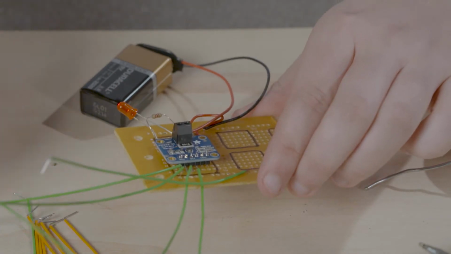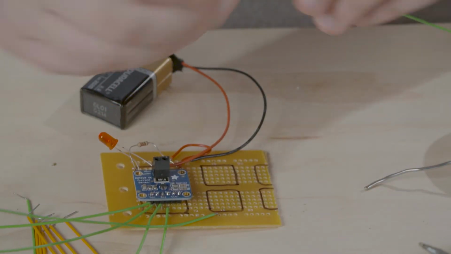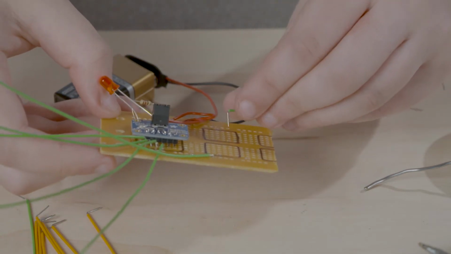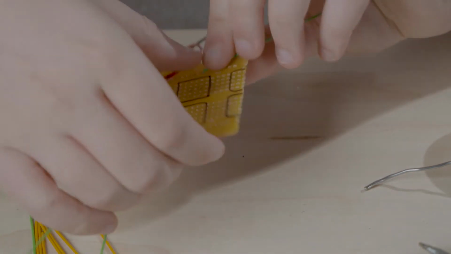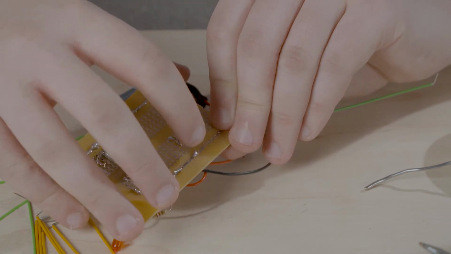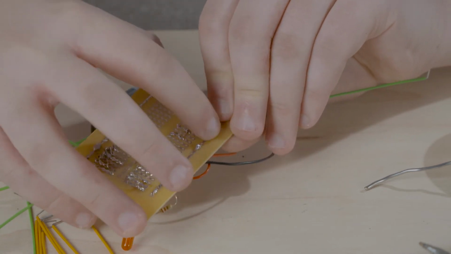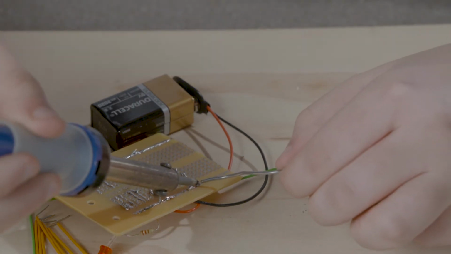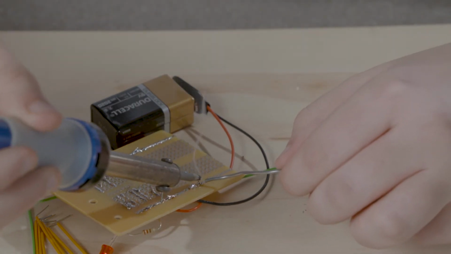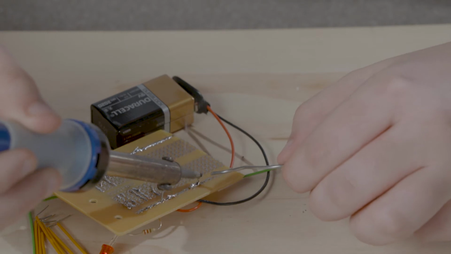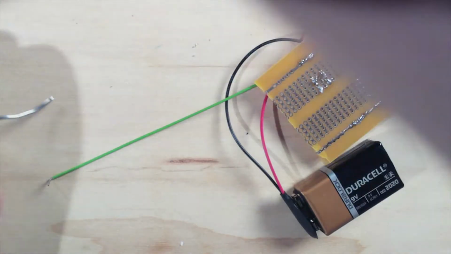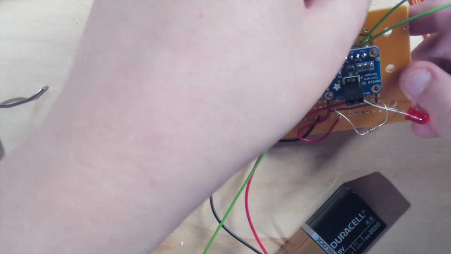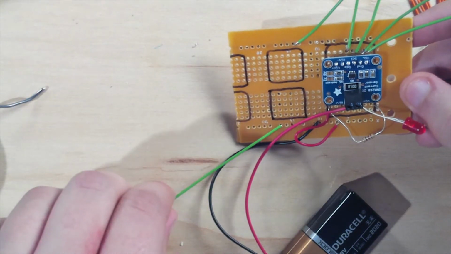Now let's take another wire and create a ground for the whole circuit. Place it in one of these holes. Turn around. Do a little bend. And solder it in place. There we go. Awesome. So we have all the wires we need. Now we have to connect it to the Arduino.